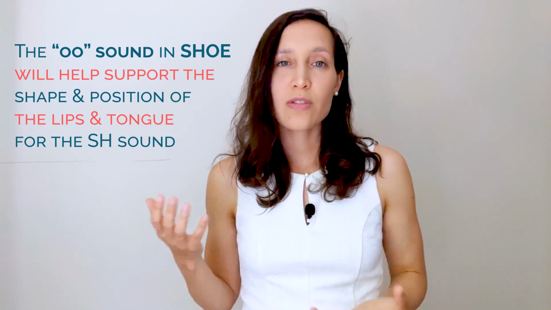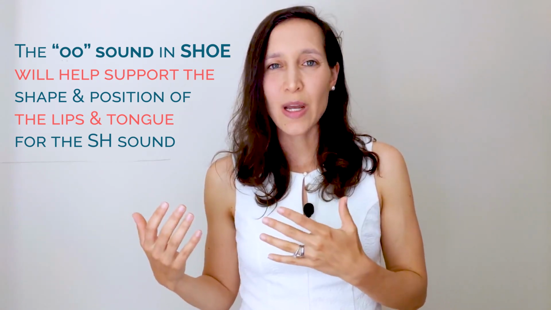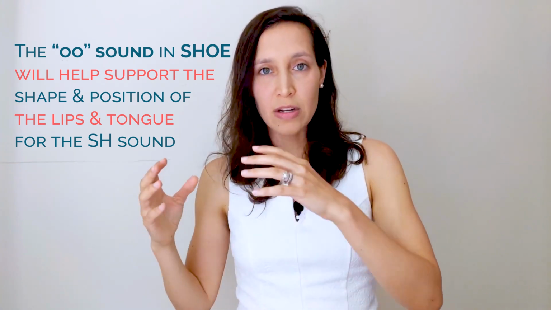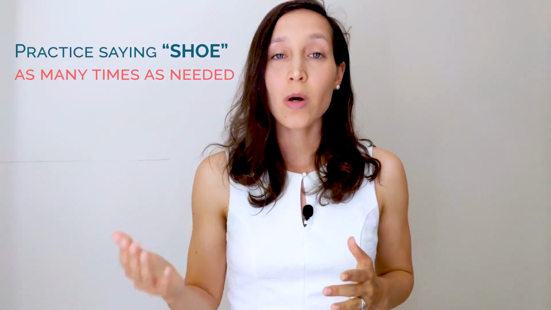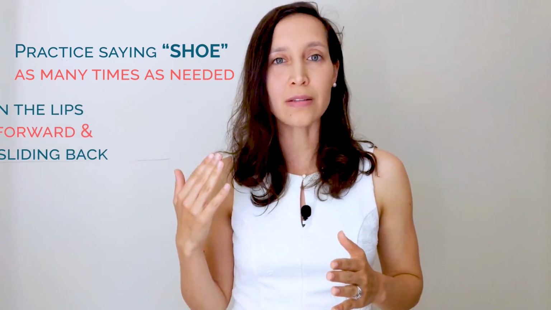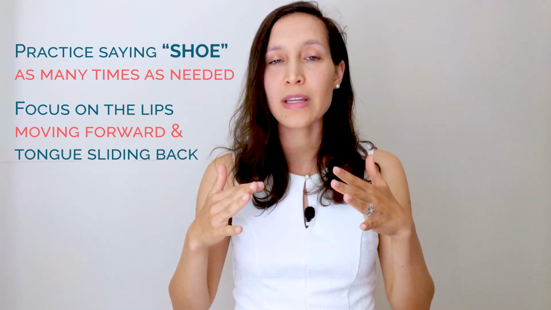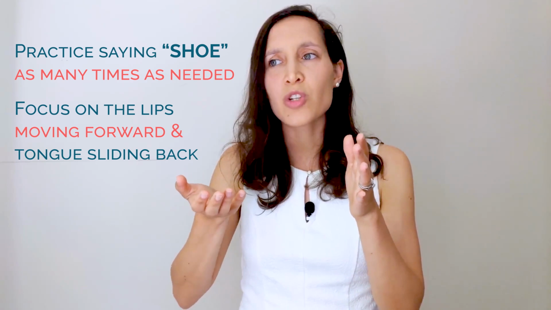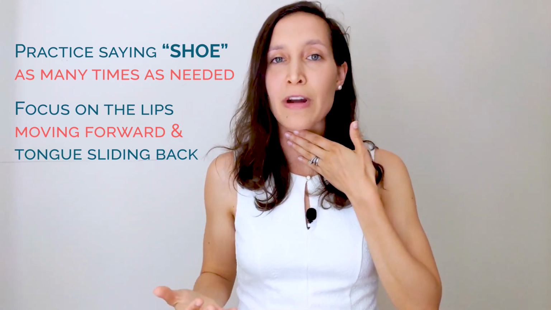So it's basically just a way to help support the SH sound and facilitate it, because what our mouth and tongue and lips do when we speak is they start to move towards the next sound because it happens so quickly. So we're going to use the word "shoe." So for method 3, you're going to sit down. Hopefully you'll have a mirror there as well, so you can look at your lips pushing forward for the sound. And while you're in that seated position, focusing on that sound, you can think about what your tongue's doing too. You can use your hand on your throat to make sure there's no vibration going on.